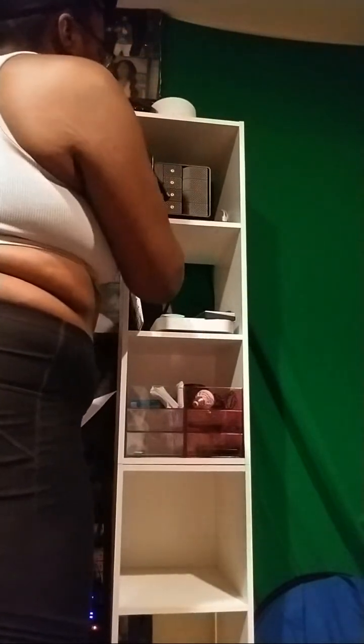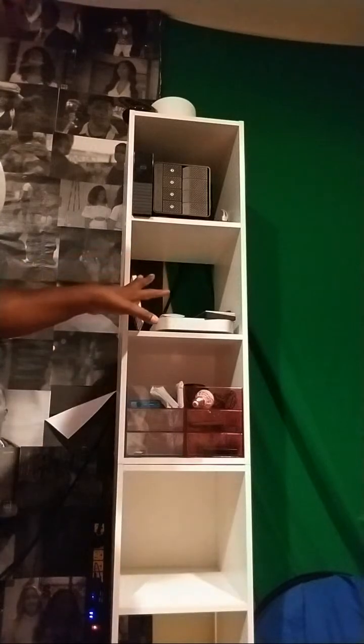Also have this fast charging Samsung charger I can put somewhere. Maybe I'll go up top here. I'll just slide it in here for right now. It's not plugged up. It'll go there for right now. What else? I think we're good for that PC setup.